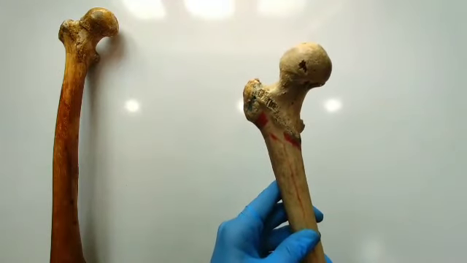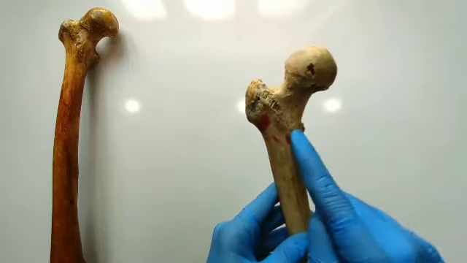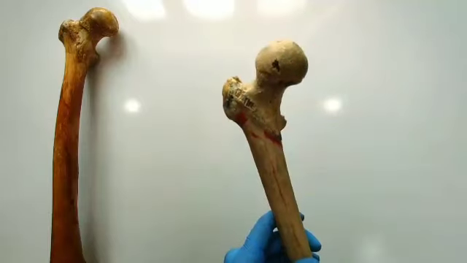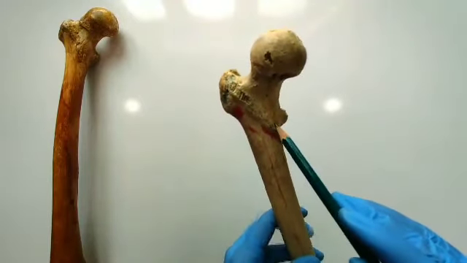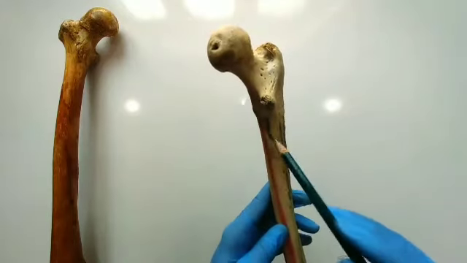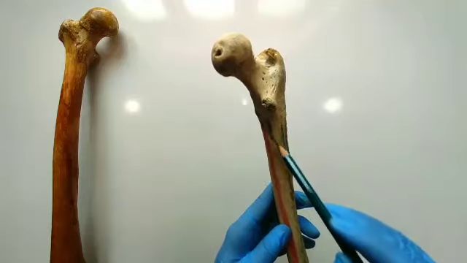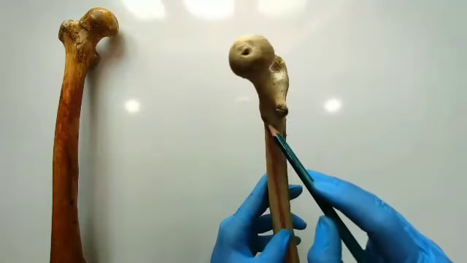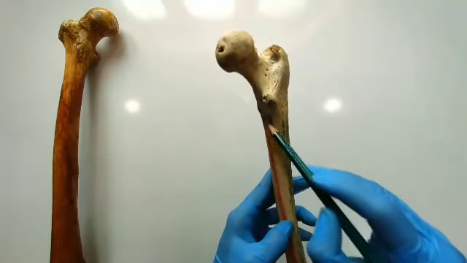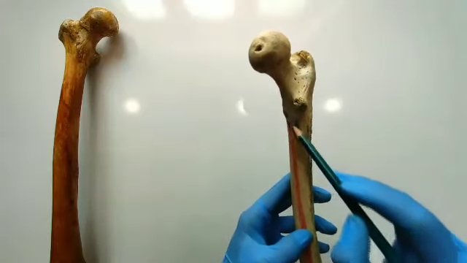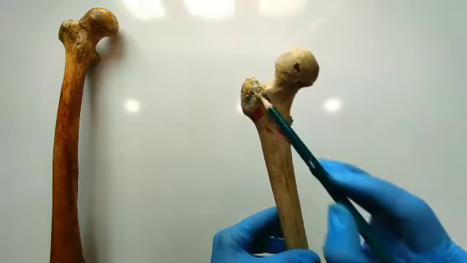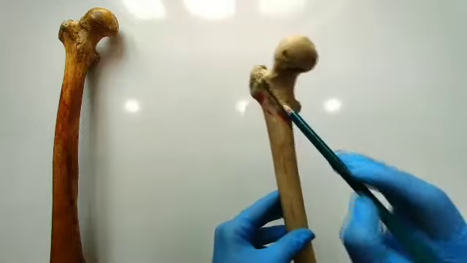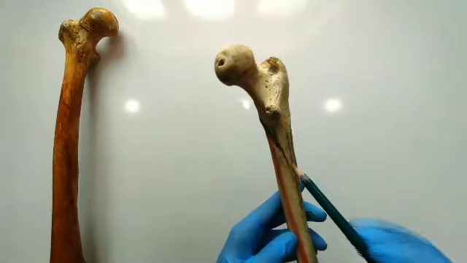So the intertrochanteric line is a rough oblique ridge. It is present at the junction between the neck and the shaft in the anterior surface, and this intertrochanteric line is continuous below and posteriorly as another ridge known as the spiral line. So here is the intertrochanteric line. It continues below and behind as another line called the spiral line. You can see the spiral line here. So the intertrochanteric line and spiral line are marked here.